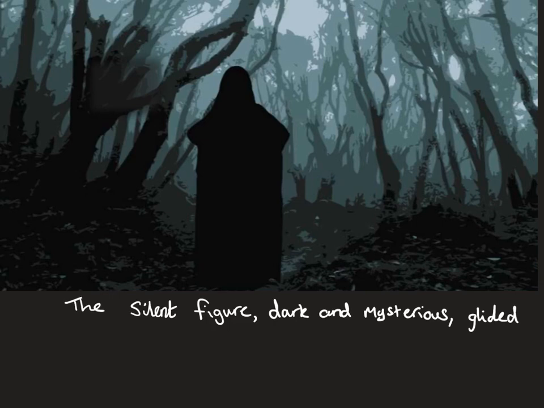For our step 7, I would like you to include now an adverbial phrase. An adverbial phrase shares the information of when, where, how often, or why something is being done. The adverbial phrase I'm going to use is to tell the reader where the action is being done. So through the trees. So now my sentence reads, the silent figure, dark and mysterious, glided through the trees.